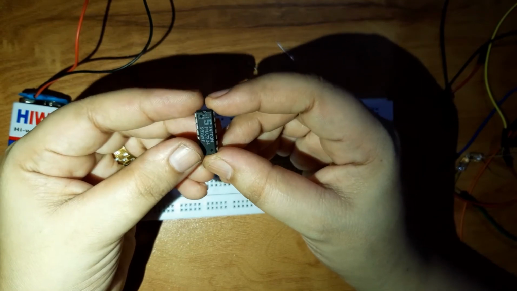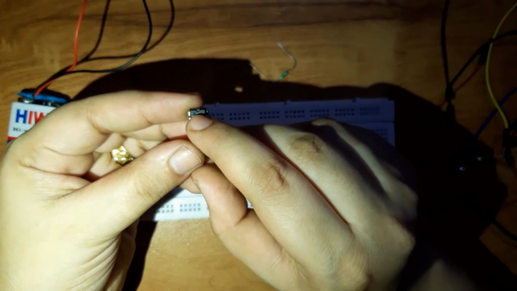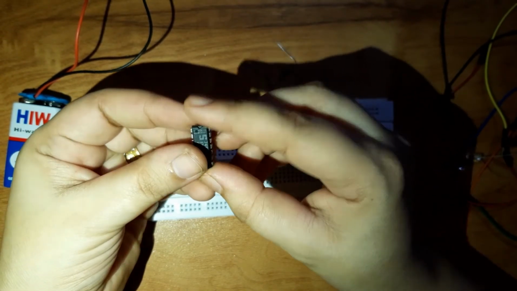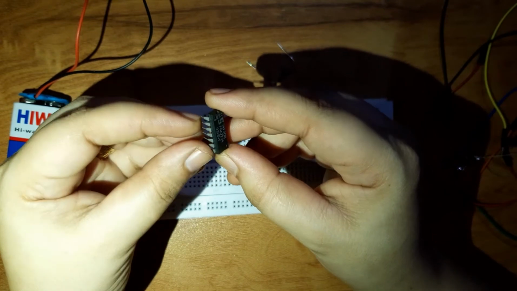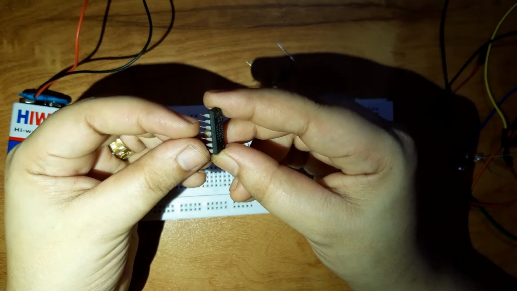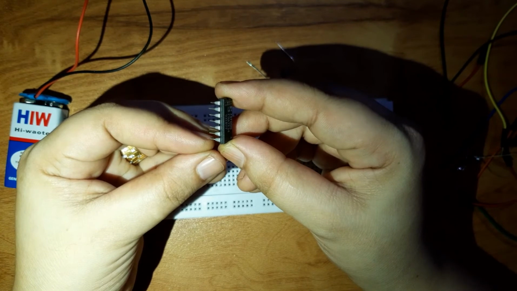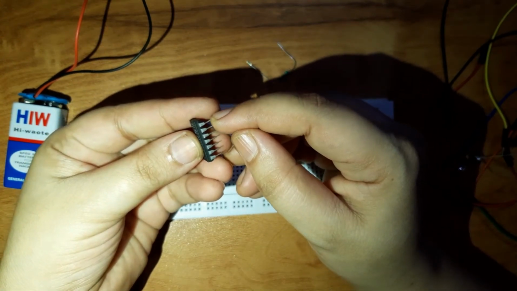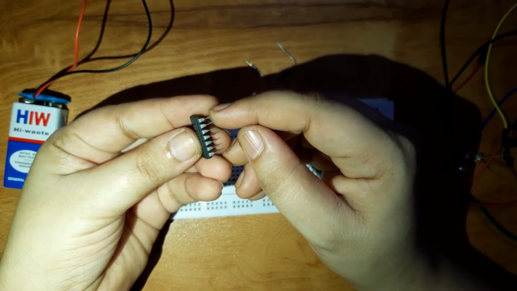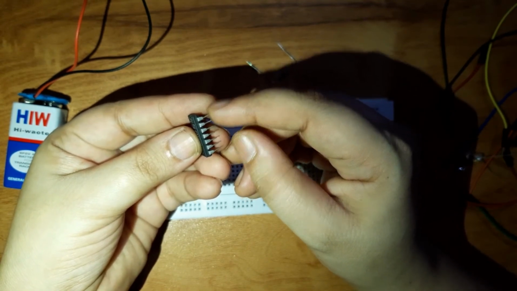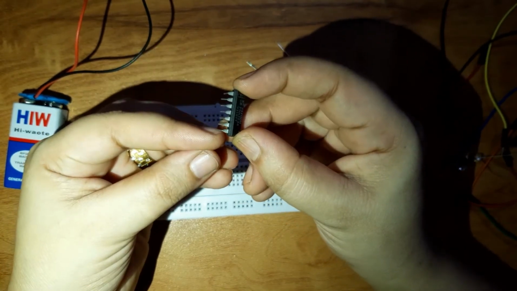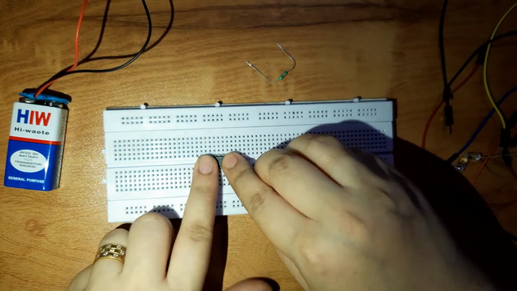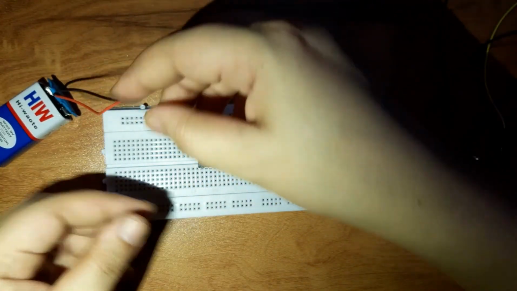If you hold this IC with the notch upside, you will find 7 pins on one side and another 7 pins on the other side. You need to count pin number 1 from this side. So this is pin number 1, this is pin number 2, and hence this is the 7th pin. This is the 8th pin, 9th pin, 10th, and so on. This is the 14th pin. This 14th pin is to be connected to the positive or plus VCC, and the 7th pin is to be connected to the ground. So I'm putting this IC in the breadboard like this.